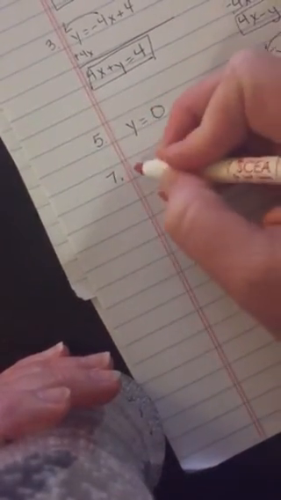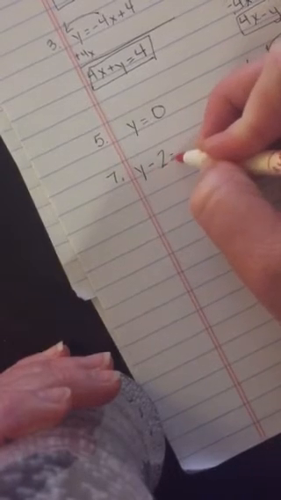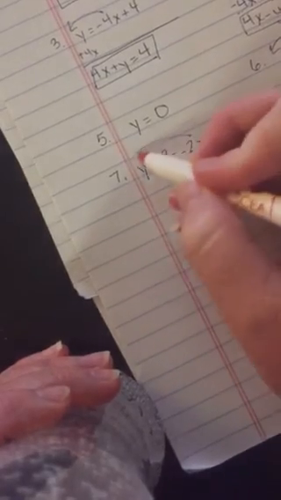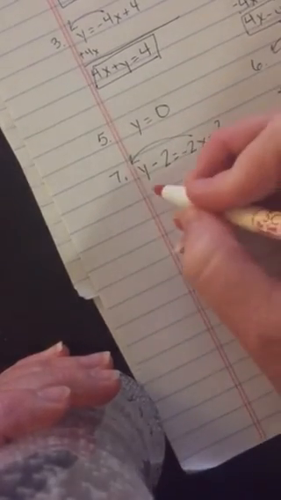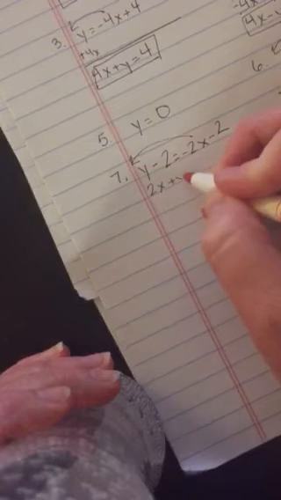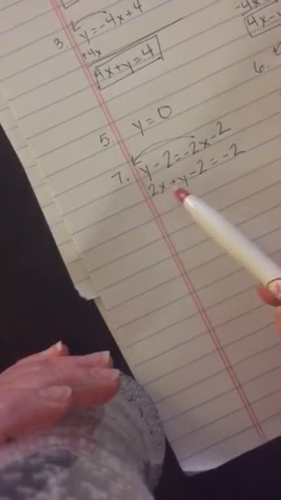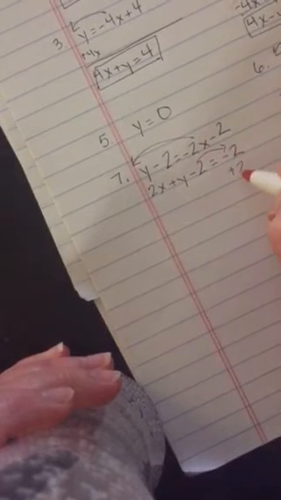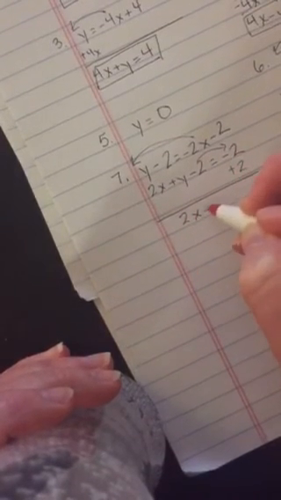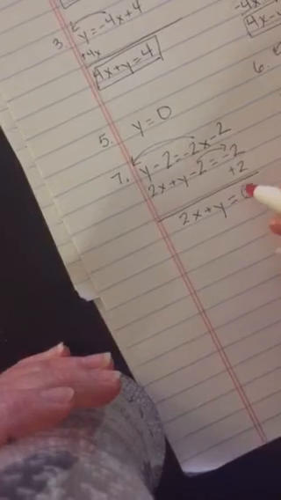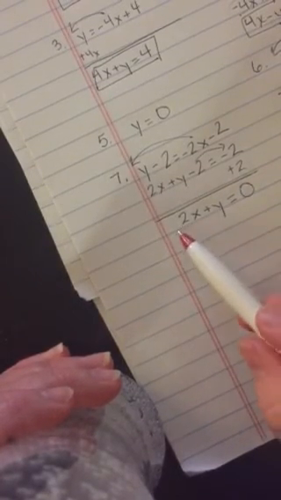Number 7, we're going to distribute here. We move our x term to the front, so we're going to add 2x. We have x and y. Now we need to move this guy over to the other side. We're going to add 2. GCF is 1, no fractions, no decimals, standard form.